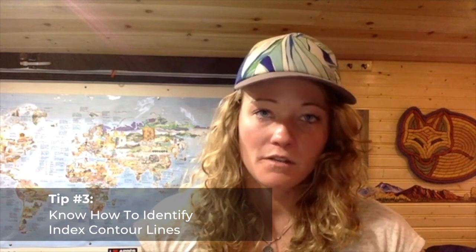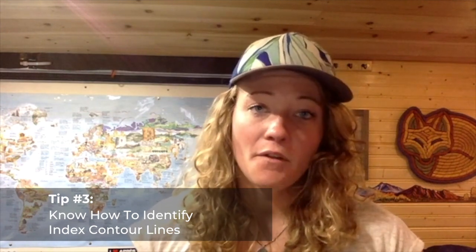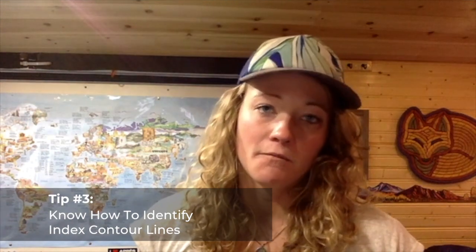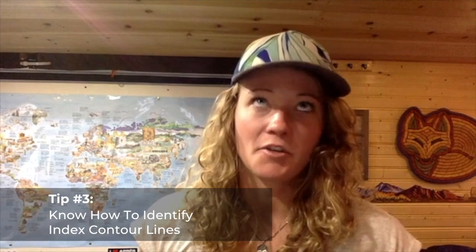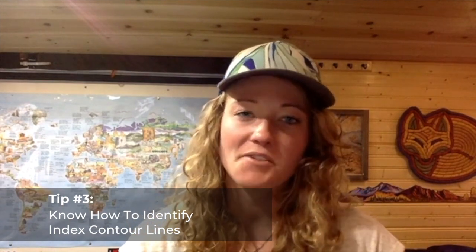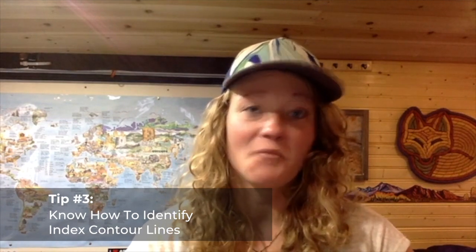So tip number 3, know how to identify your index contour lines. So these are typically every 5th-ish contour line on most topo maps, although that does depend on what kind of map you're using. At some point along that line, which is called your index line, you're actually going to get a written elevation, written out in feet here in the US. I'm not sure if it's written in meters, possibly in other countries, most likely. But this provides a good indication of the elevation that you're at or the elevation that you're headed to. And so it kind of gives you an idea of what's to come.